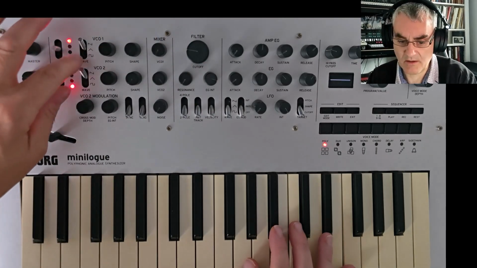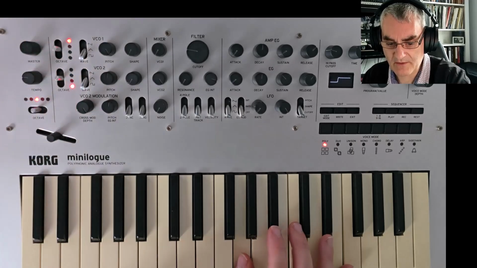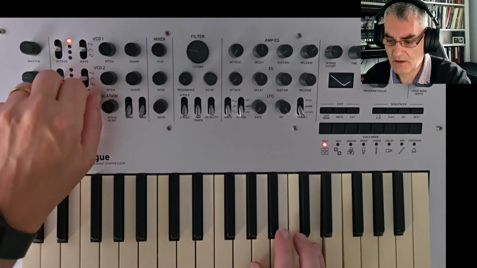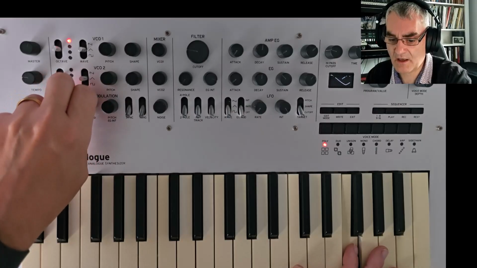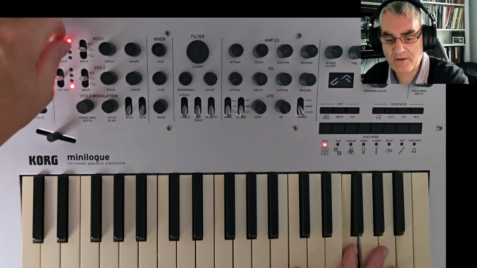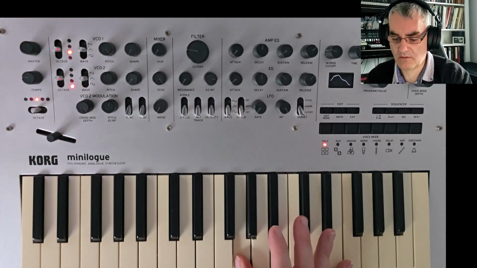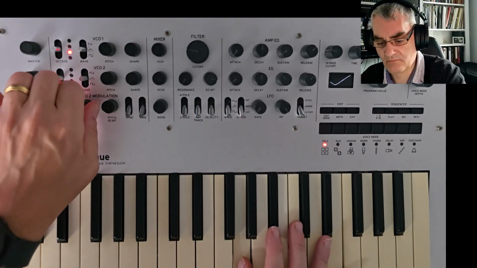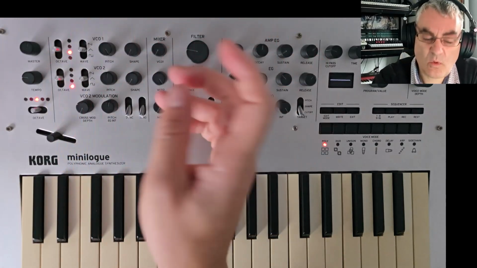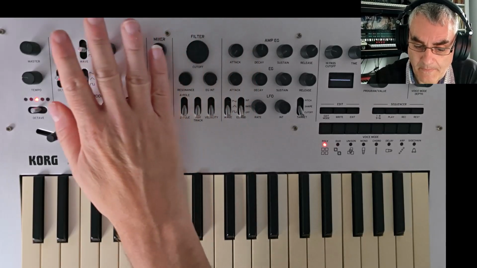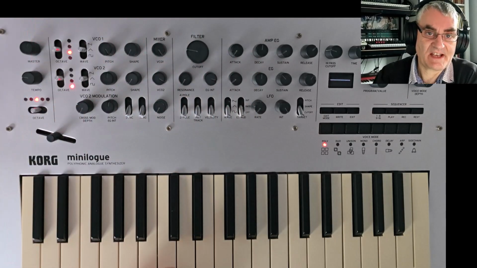So there, if I just go to square waves, or triangle is probably quite a good example. So yeah, it's clean. You hear that frequency modulation. So quite a few synths have that effect as well. So that's our oscillator section.